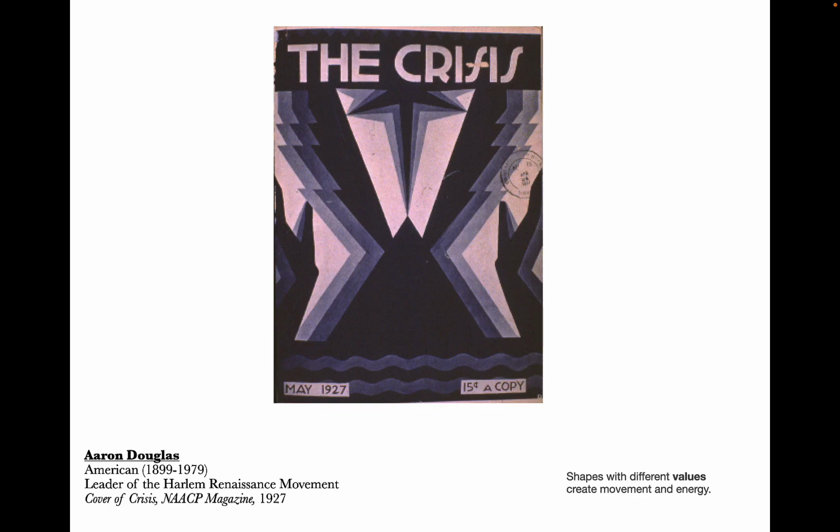This is Aaron Douglas, who we've learned about. He was one of the leaders of the Harlem Renaissance movement, and he created this cover for the Crisis magazine, which still exists. It's the NAACP magazine. This is from 1927. But in this illustration, we can see the use of value and shape, these repeated shapes in the center that create this kind of movement, that repetition and movement that we see. This image has a lot of energy to it, and it's very simple shapes, which works as an illustration, right? It's going to catch people's attention.